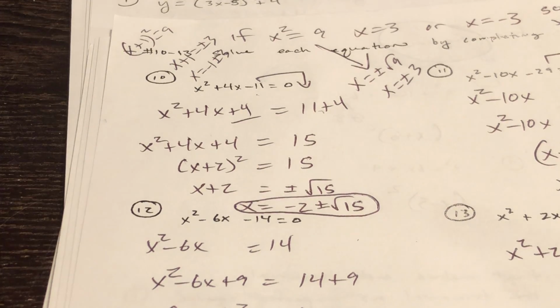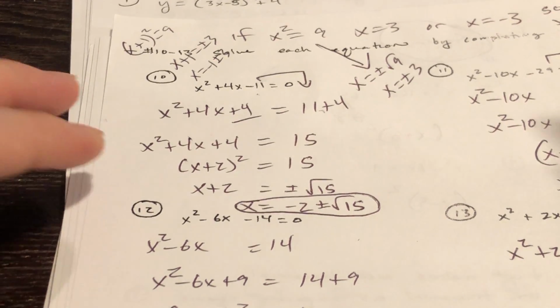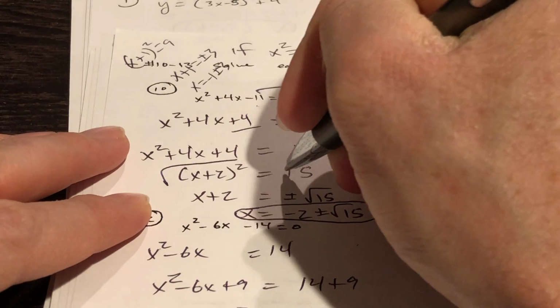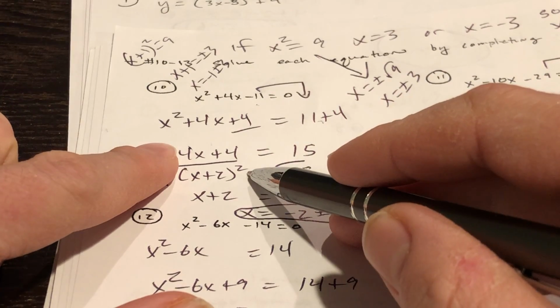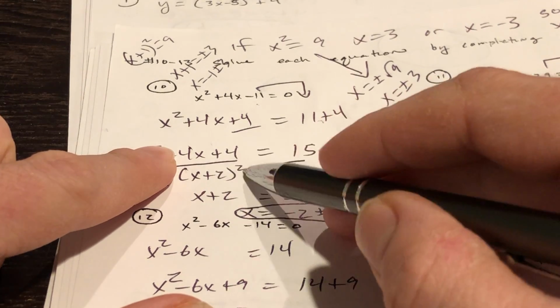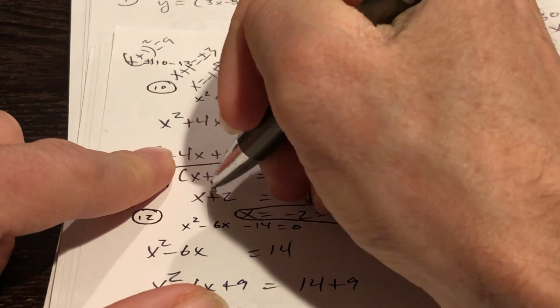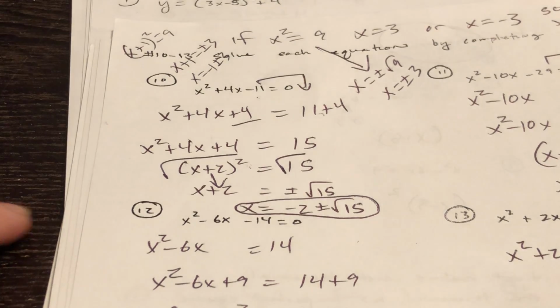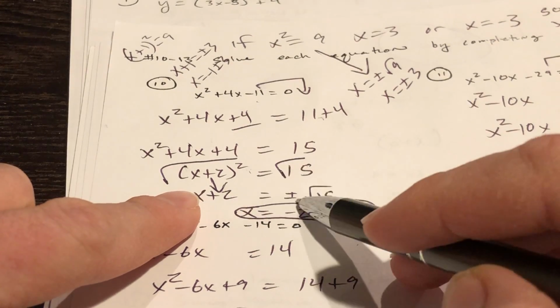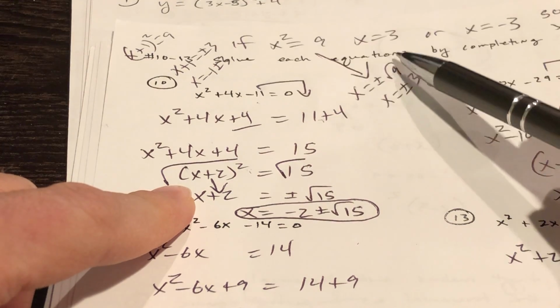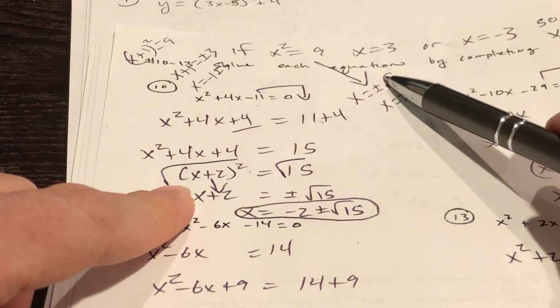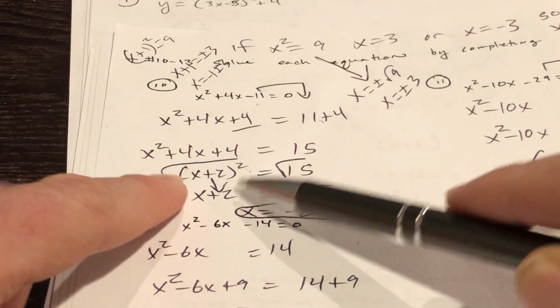Anytime I have an x that is squared, and I want to solve for it, I'm going to take the square root on both sides. When I take the square root of something that's squared, these two operations undo each other, and what is inside the square root just falls out. Okay, so I have x plus 2 is equal to, again, from here, if I had x squared equals 9, then x is plus or minus 3, plus or minus the square root of 9.